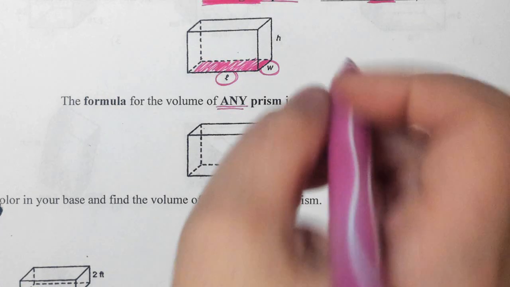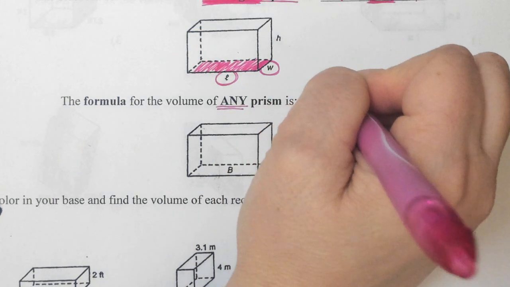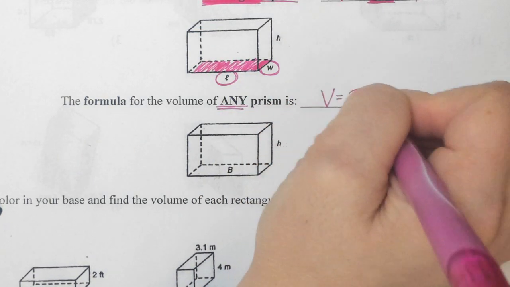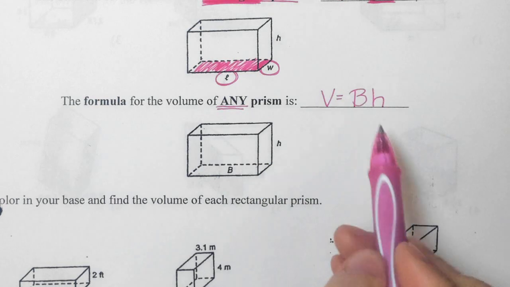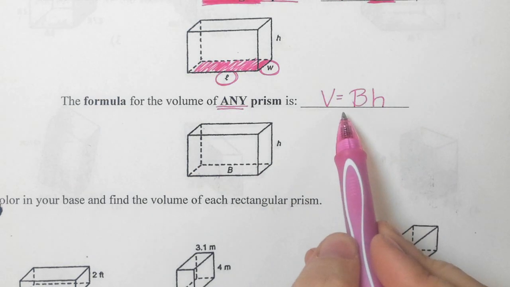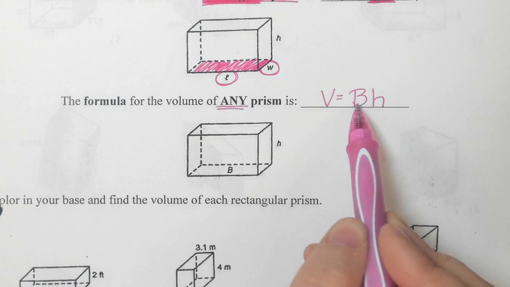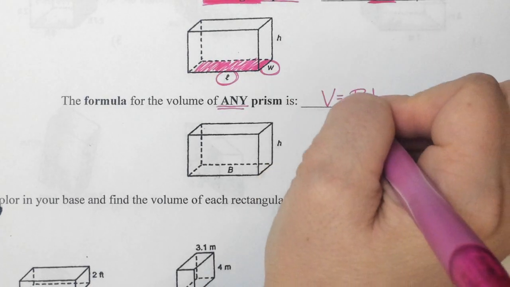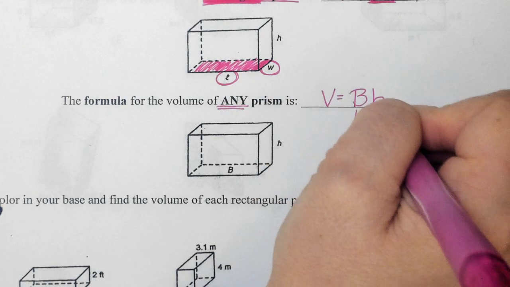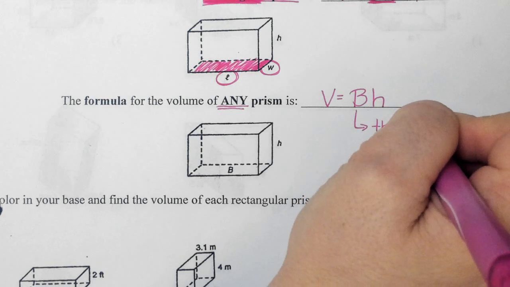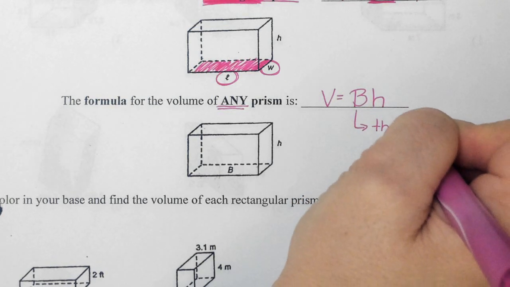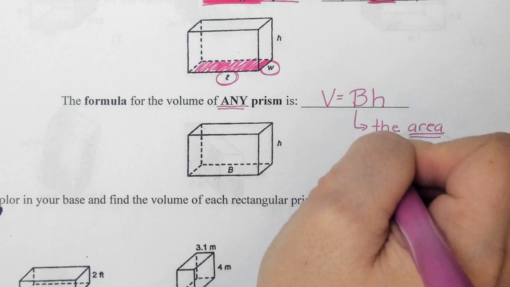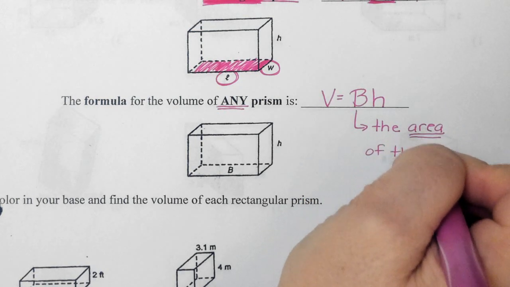The 7th grade formula says that volume equals capital B times the height. Remember back when I told you do not write capital letters? Here's why. This capital B stands for something else. It still stands for the base, but not just the base. Capital B stands for the area of the base.